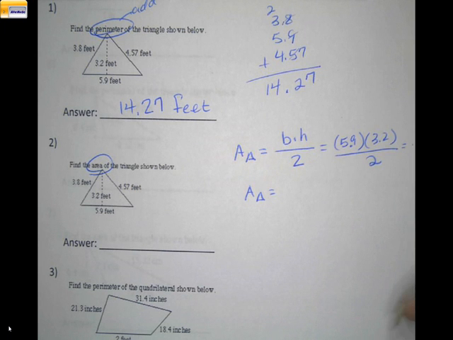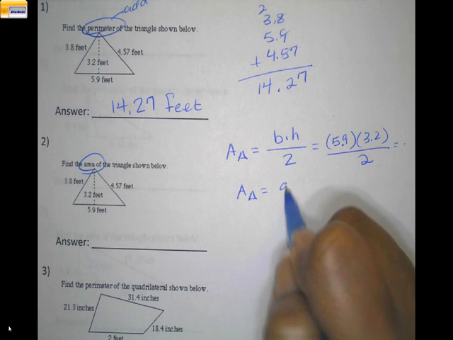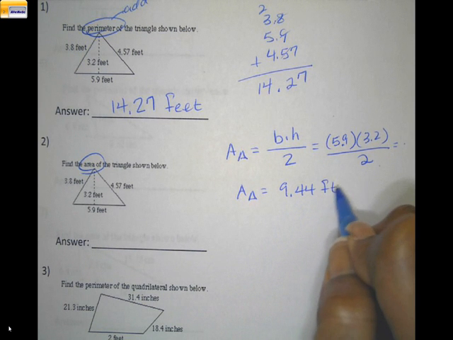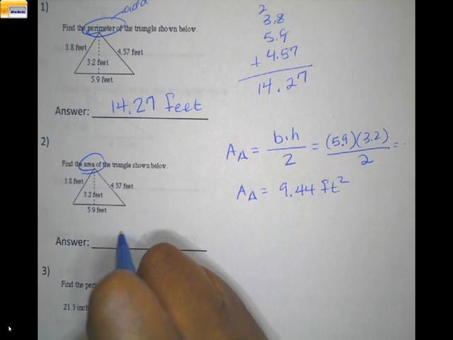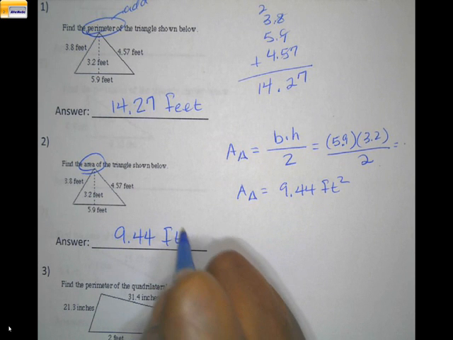Did you guys multiply? I wrote divide by 2. Okay, you forgot? 9.44. Okay. 9.44. You guys scare me. That's not a quick trick question. You just need to know your formulas.